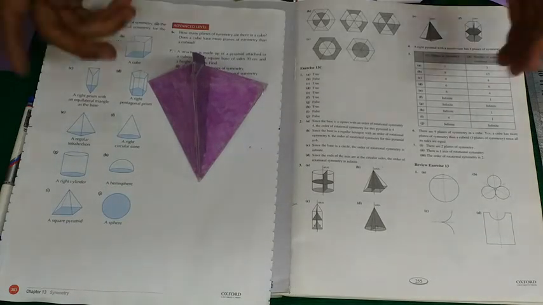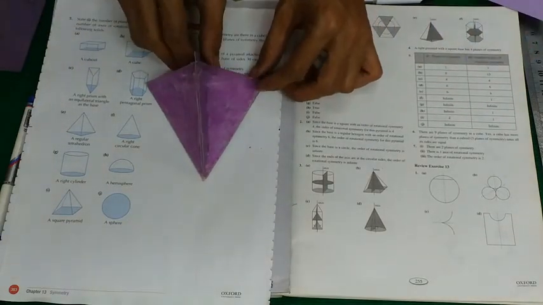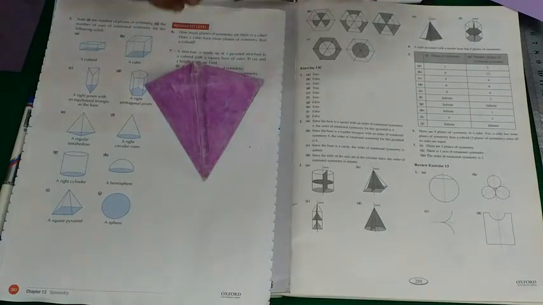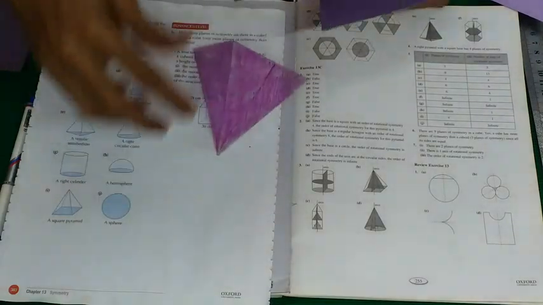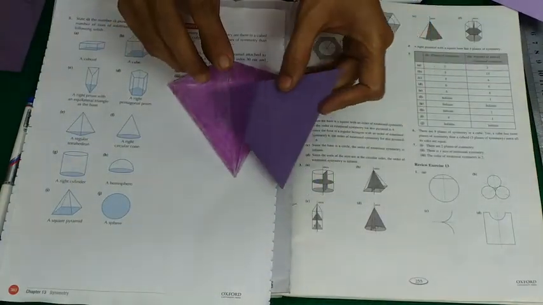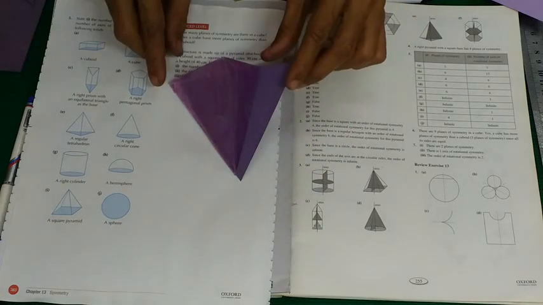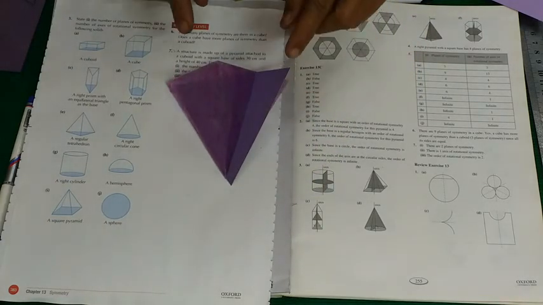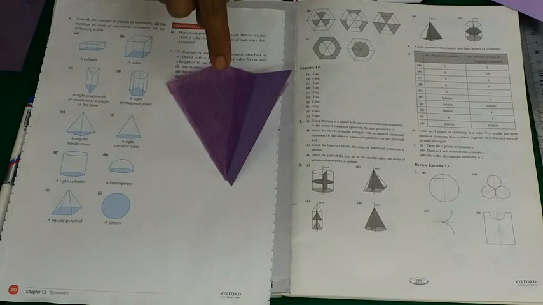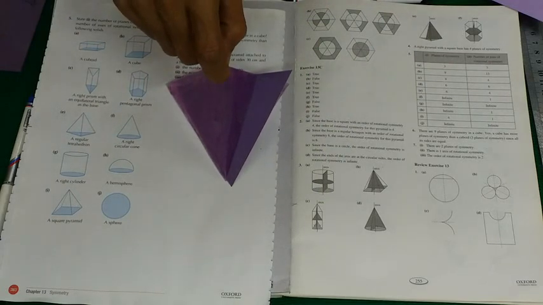This might disturb you the most, but there will be one more, and that will be in this direction. We used the top vertex and had 3 planes of symmetry.